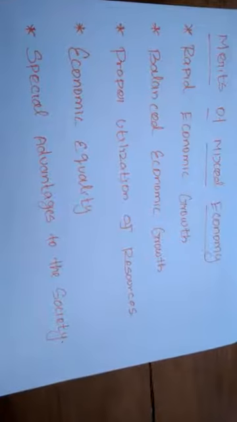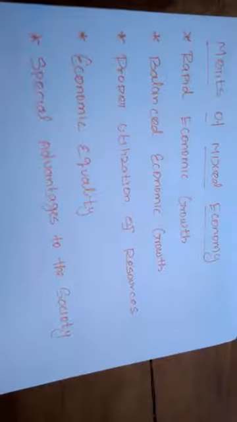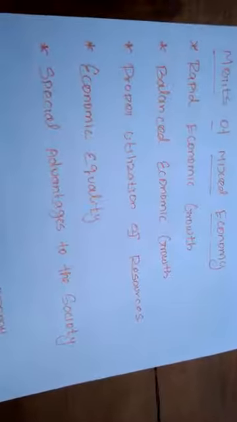For example, it promotes the balanced growth between agriculture and industries. The private sector will not give more importance to the agricultural sector, because the agricultural sector will not earn more profit. At the same time, the agricultural sector will be undertaken by the government. If the growth is increased, the growth is spread within the two sectors, the agricultural sector and the industrial sectors.